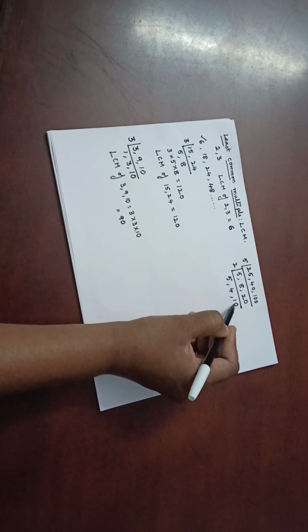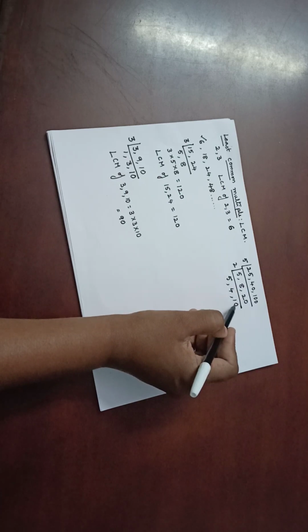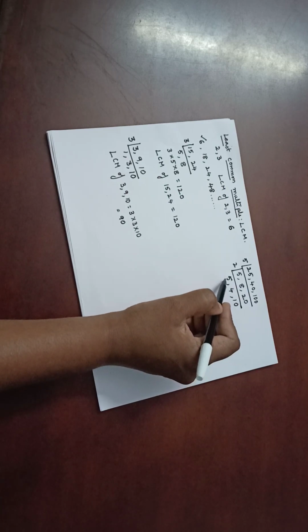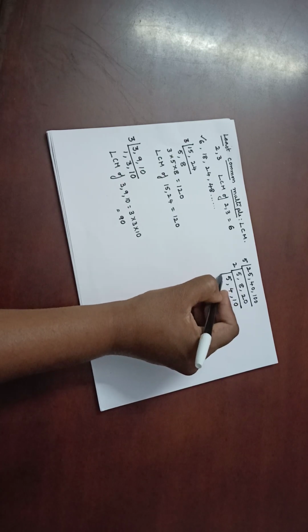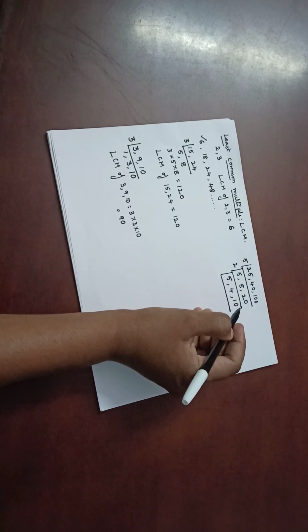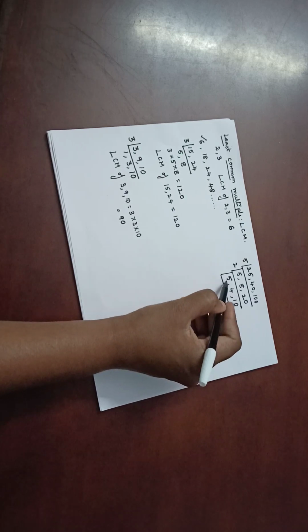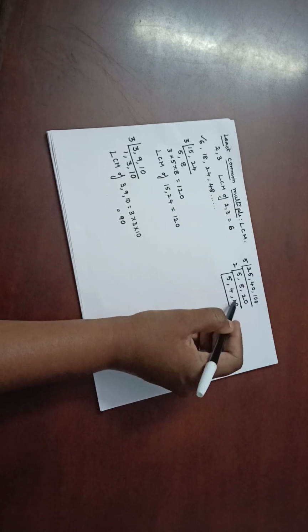Again for 4 and 10 a common factor is there, or 5 and 10 also. So you can take these two or those two, no problem. Any two you can take, because all three numbers do not have a common factor. You can take 5 and 10 or 4 and 10. Now I am taking 5 and 10.